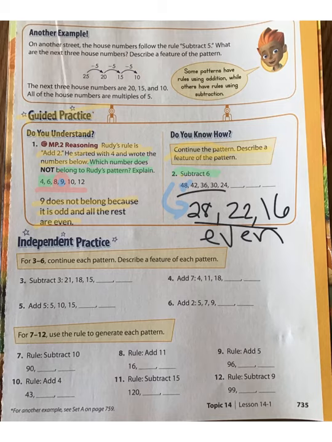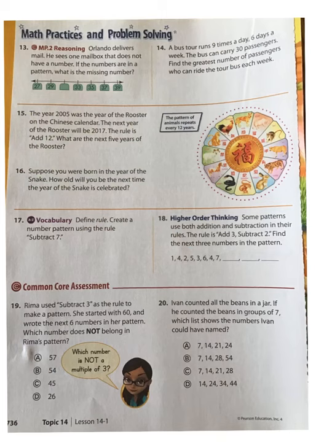Okay, I am going to have you go ahead and do the problems on this page 735, and then do these numbers in your book as well. I'm going to circle them. You're going to do numbers 13, 14, 15, 18, and 19. Right now I'm going to do number 16 for you because I want to go over it with you, and then I'm going to explain what you're going to do next.